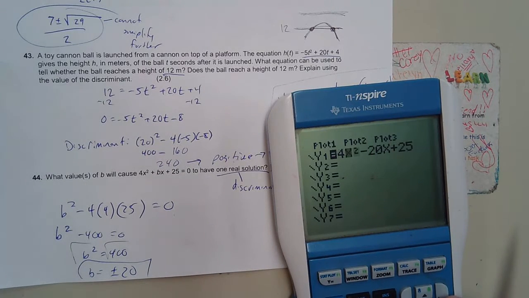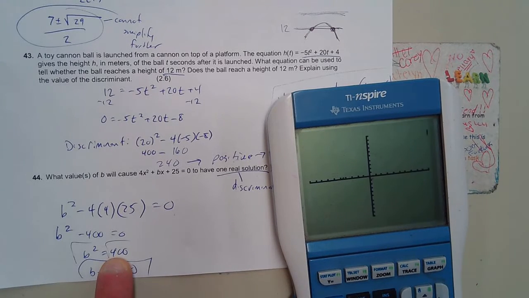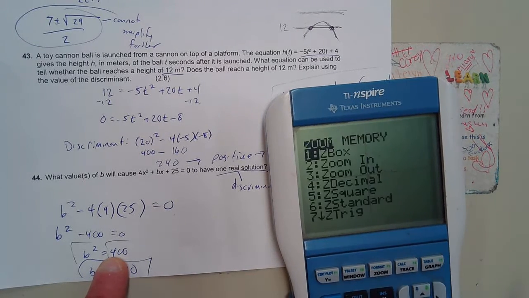If I did this problem wrong, let's say I didn't know what I was doing and I thought the answer was minus 400. I stopped at like this spot. Let's say I thought it was 400. If I graph this, it's probably not going to be anywhere on the graph. It's going to be gigantic, but it's not on here. And if we zoom out, we're going to see it's not where we want it to be.